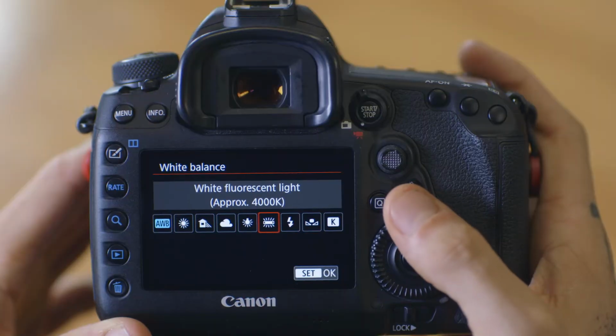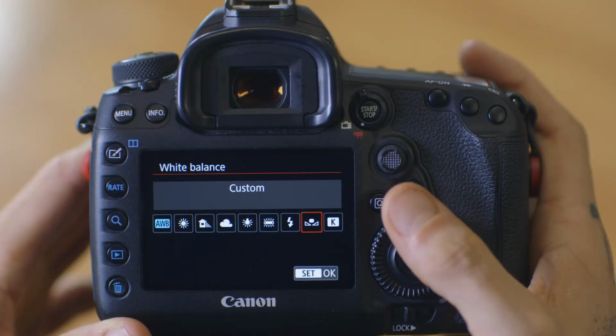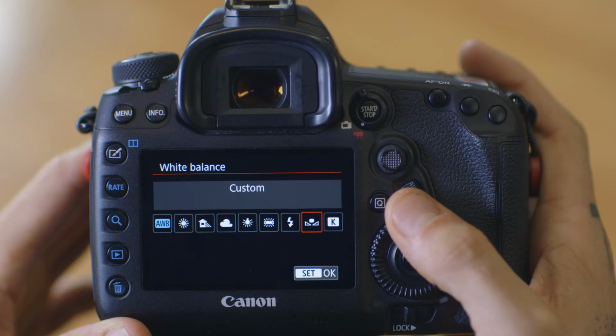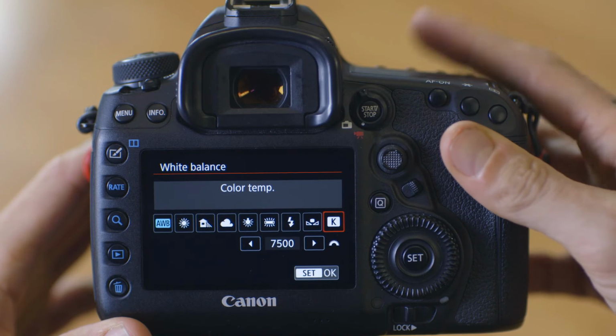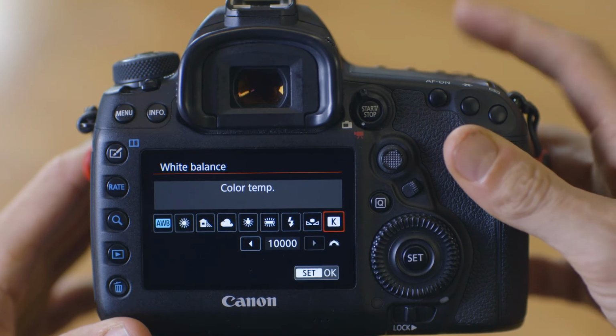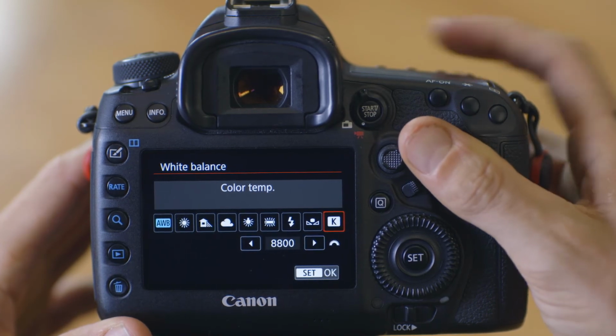Once we go into our white balance menu, you'll see all the way on the right, there's a little symbol that says K, which stands for Kelvin. And this is where you can change your Kelvin setting to exactly which way you'd like to go. Once you've selected that customized Kelvin setting, you'll see that you're able to select your custom white balance by the top dial. You'll see that number changes between 10,000 and it'll go all the way down to 2,500.